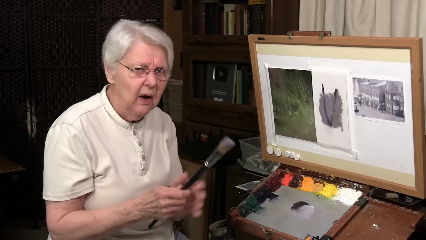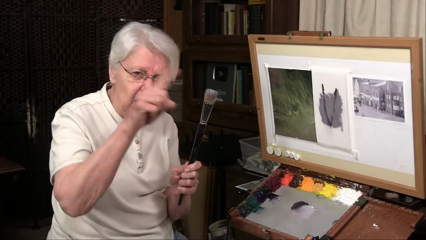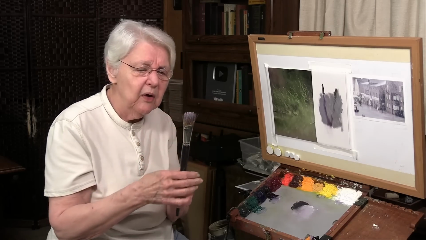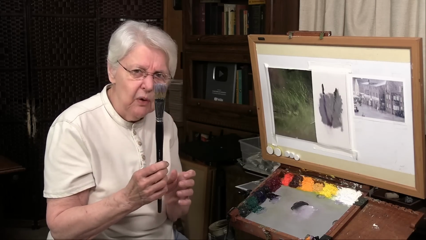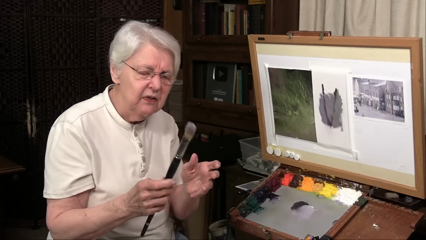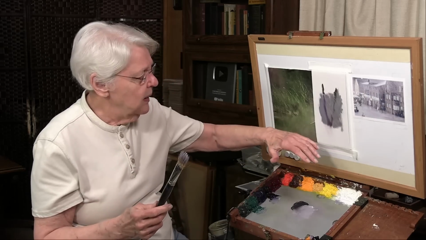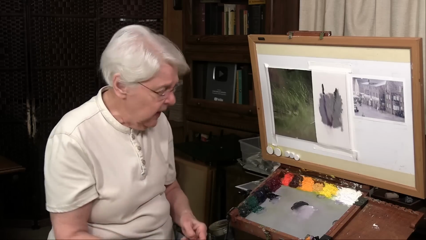But it requires getting to know what your brushes will do, because not all brushes are going to be able to do that. The fan brush is not a good idea because of the shape of the fan on the brush. So I would say not an oval brush, not a round brush, but a flat brush that's relatively flimsy. And you might need to practice that several times before you would actually take it to a painting.